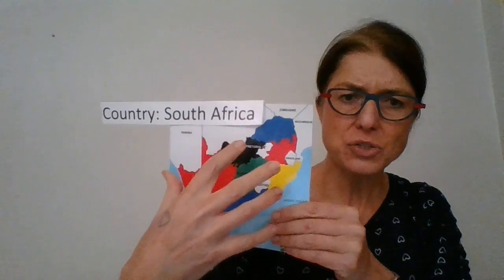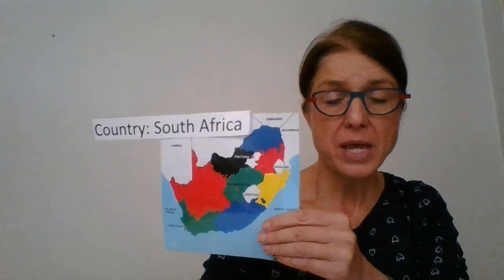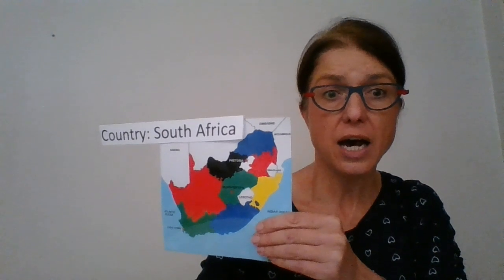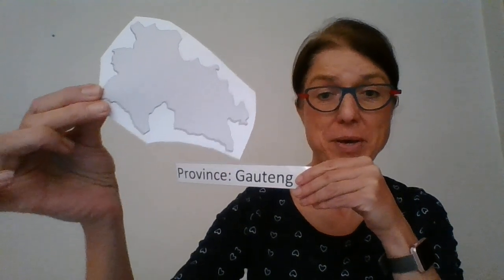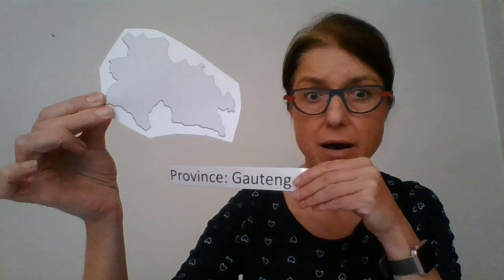But the country is rather big, so we've got to zoom in even further. And the country is made up of different provinces. And we live in the province of Gauteng. So a province is a smaller demarcated area so that we can differentiate where we are in our country. Gauteng's got a rather funny shape, but that is our province of Gauteng. But if you look at it, it's still rather big.